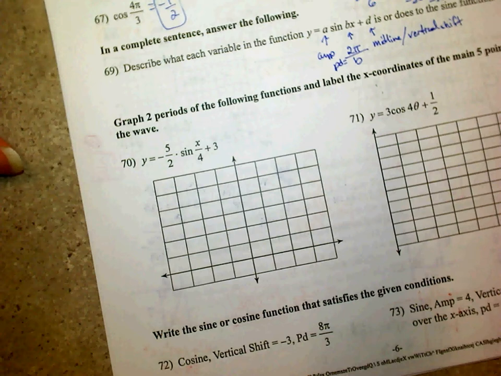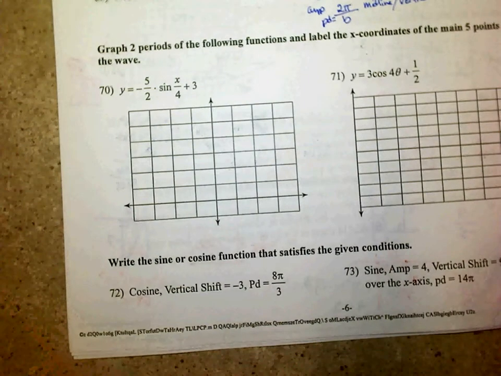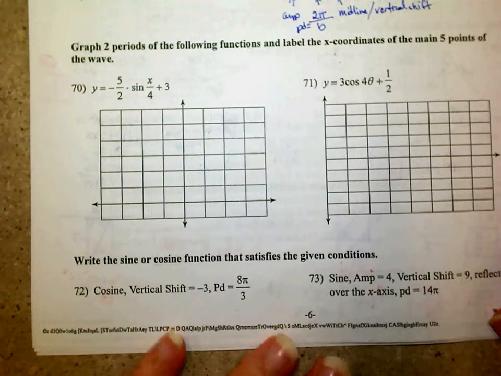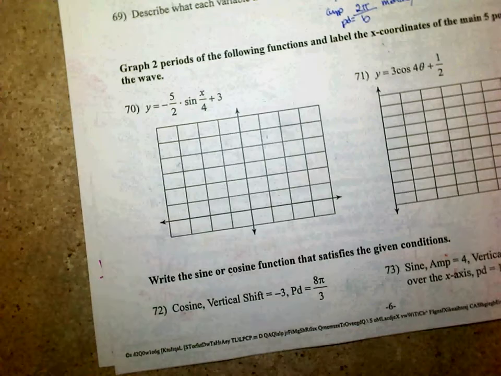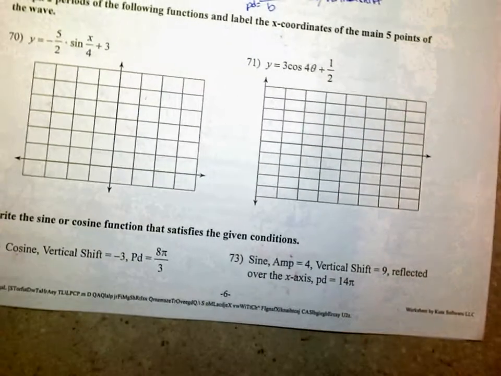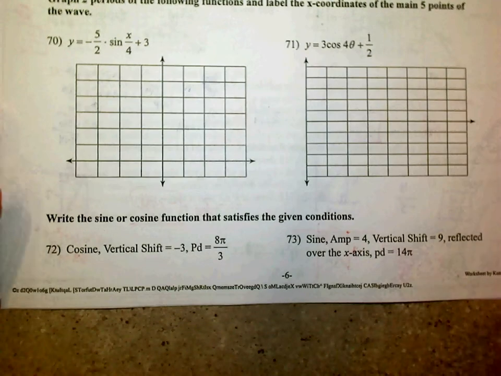Okay, guys, on number 70, where is the midline? Up 3. Do you notice that I didn't put any graphing where you have to graph on a specific window?